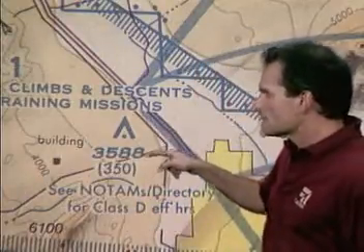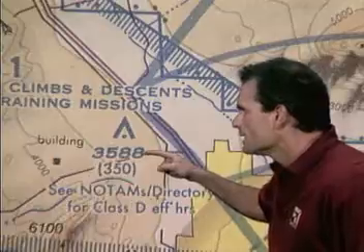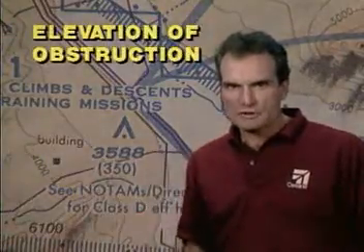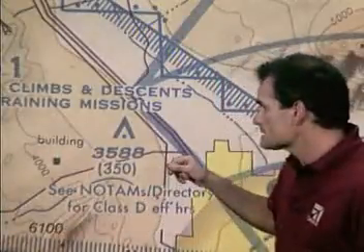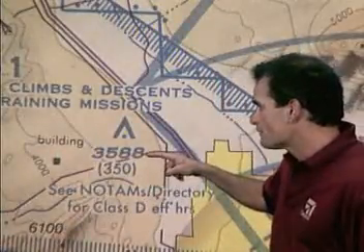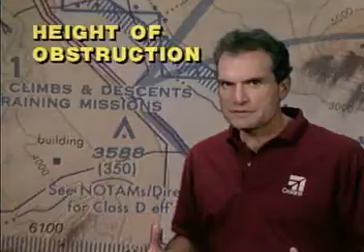You'll see a couple of numbers below the symbol. The big number in bold tells you the MSL elevation of that obstruction. It tells you how high the top of the obstruction is above sea level. We call that the elevation of the obstruction. What's the elevation of this obstruction? Well, in this case, it's 3,588 feet MSL.